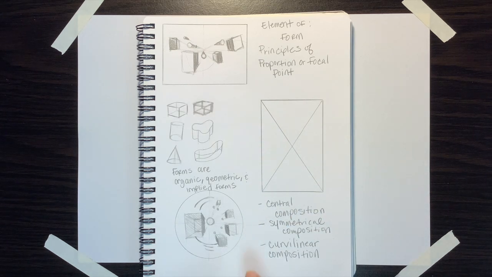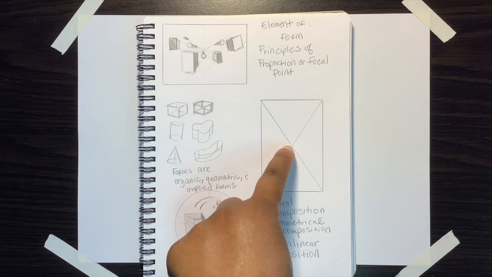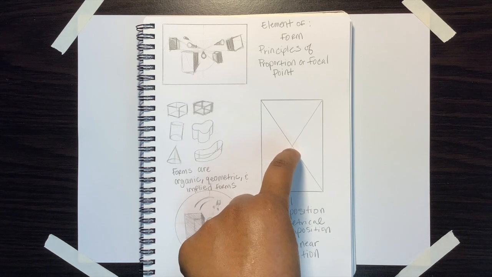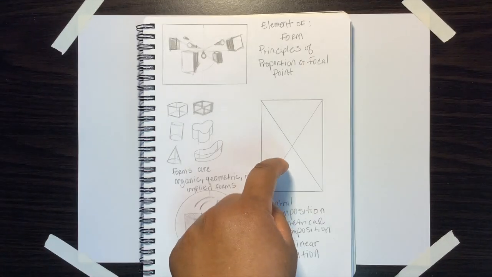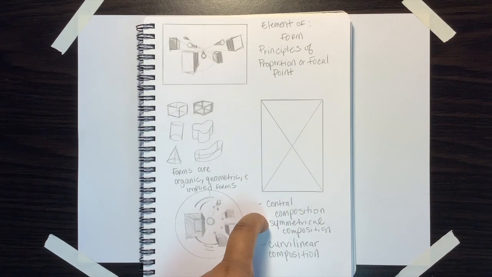I also want to talk a little bit about some composition structures. This week I am going to introduce students to composition structures: central composition, symmetrical composition, and curvilinear. A central composition is whatever object you are drawing, let's say it's a shape, let's say it's a line, placed dead in the center of a composition. That is a central composition. Most portraits use a central composition.